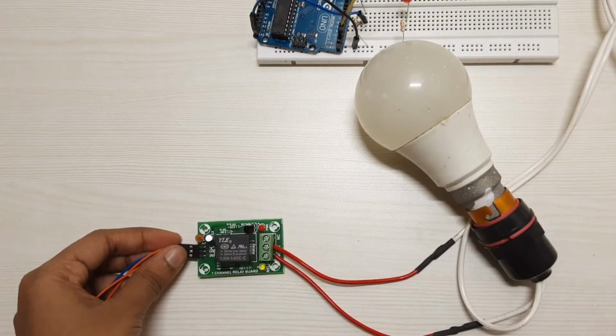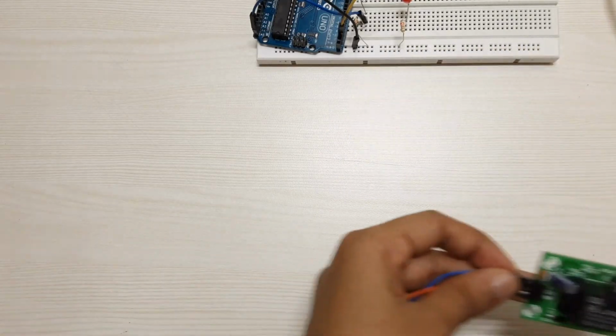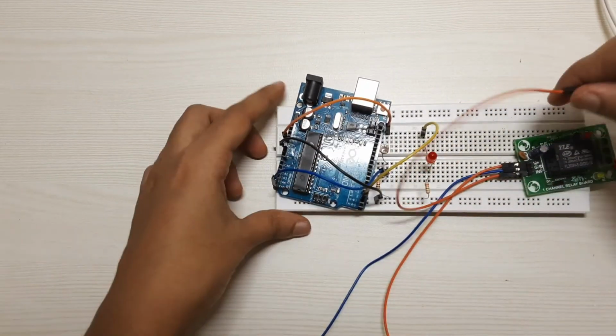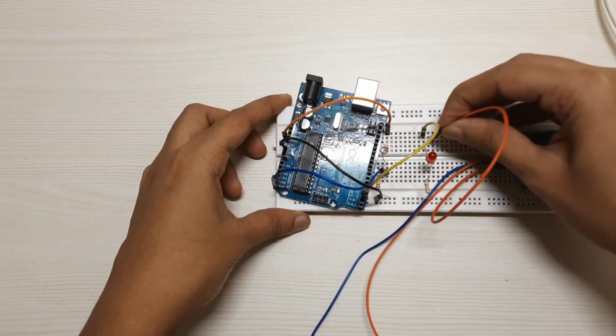To operate a bulb with this circuit, connect the bulb with a single channel relay module and connect the input pin of the relay module to digital pin of the Arduino to which we have connected our LED.